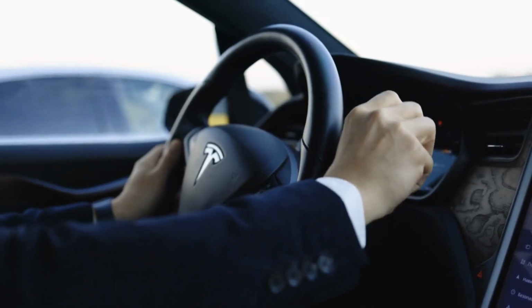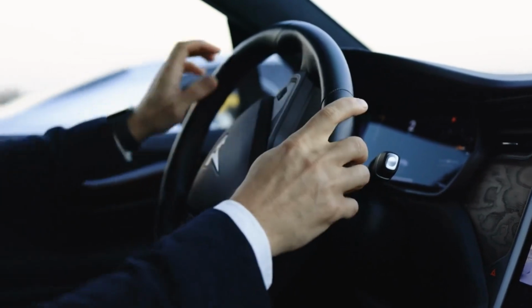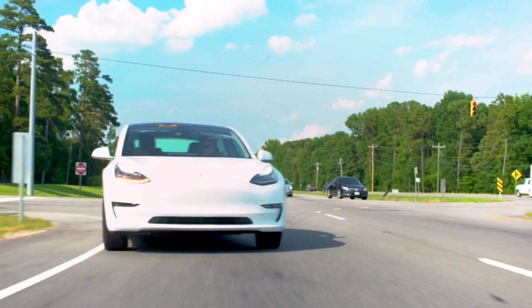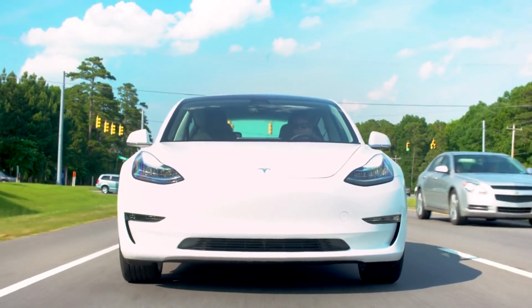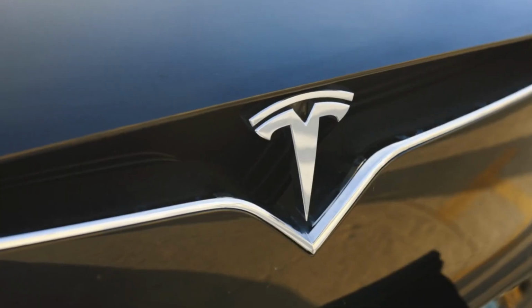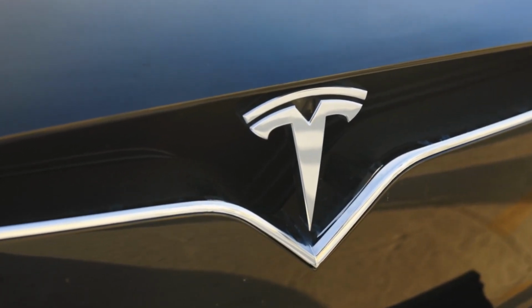Friends, the Tesla touchscreen is a powerful tool that can help you control your car and enjoy your driving experience. By following these tips, you can learn how to use it to its full potential. Now, here are also some additional tips for using the Tesla touchscreen.